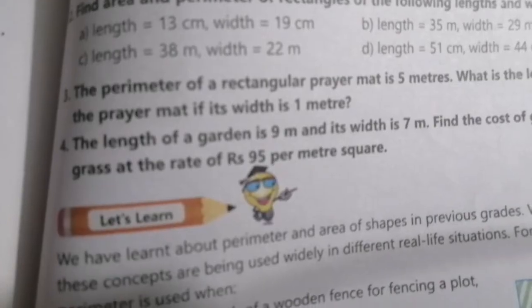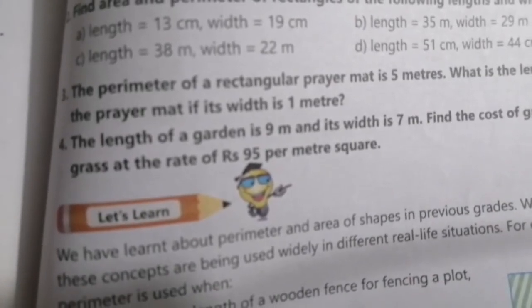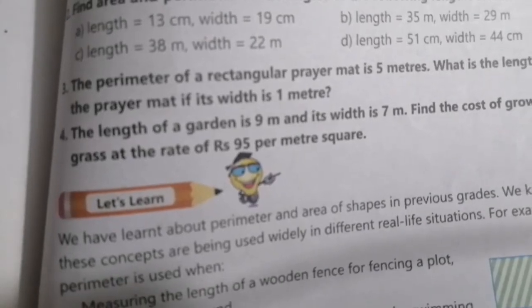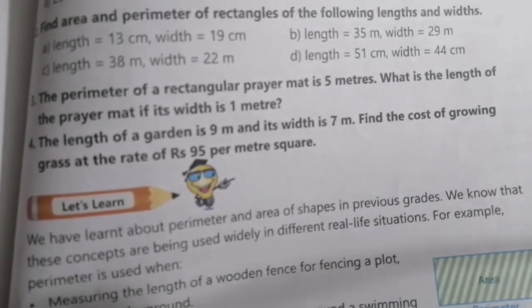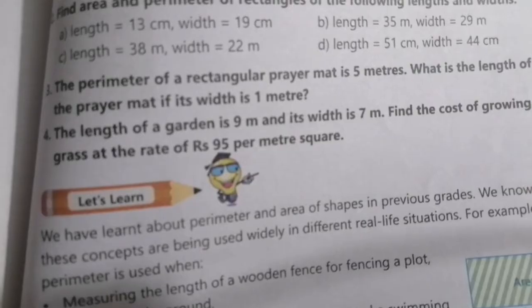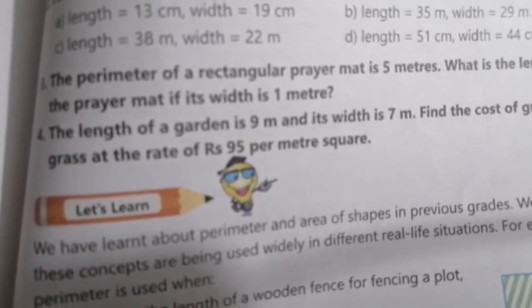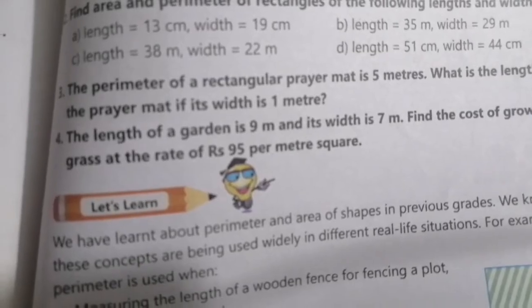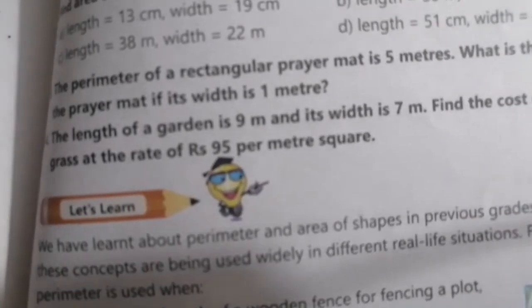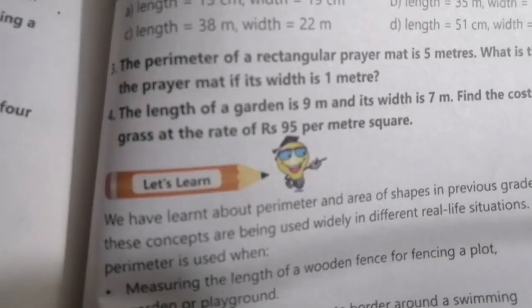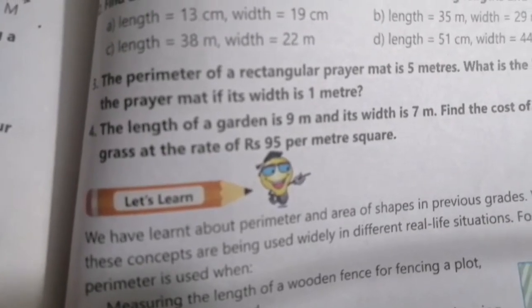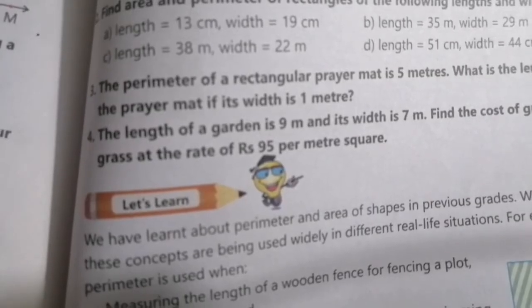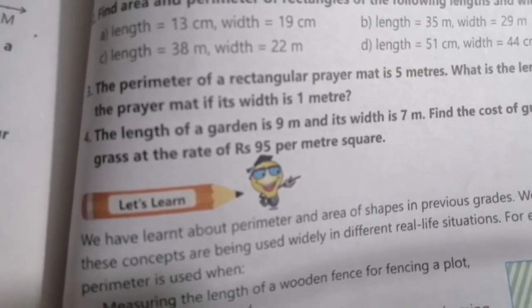So now question number 4. The length of a garden is 9 meters and the width is 7 meters. Find the cost of growing grass at the rate of 95 rupees per meter. So here the length and width are given of the garden.